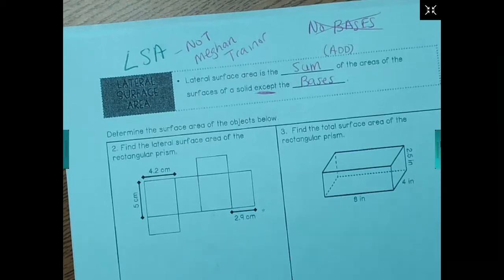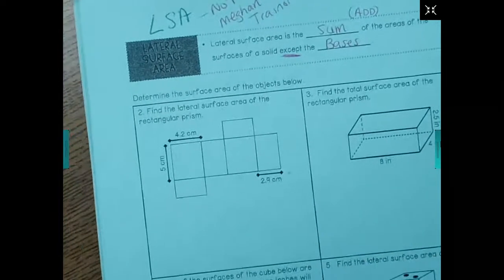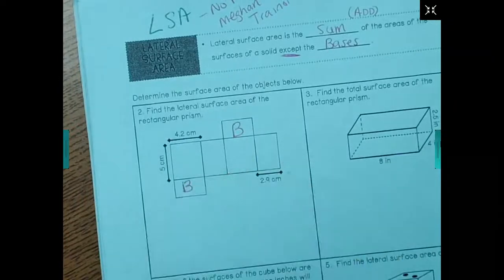All right. We're going to do this one right here. So our bases are going to be these two guys because these are my flaps. So do I even need to find the area of the bases? No, because I don't care about no base. Okay, I don't care.